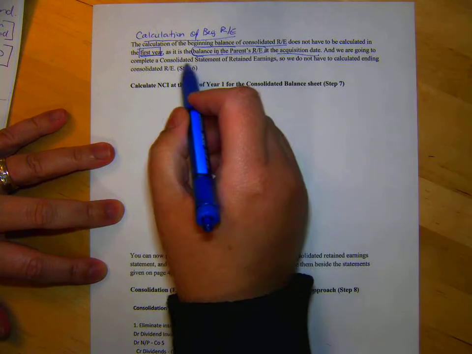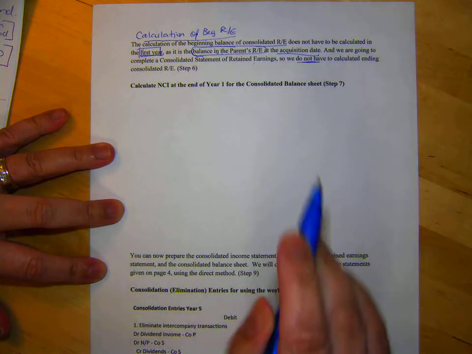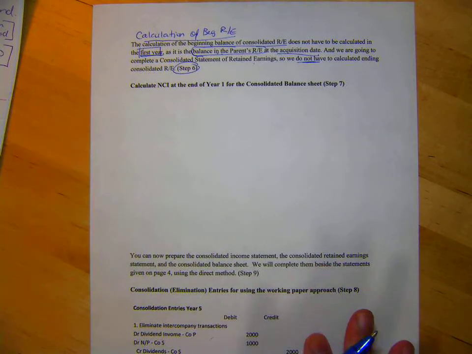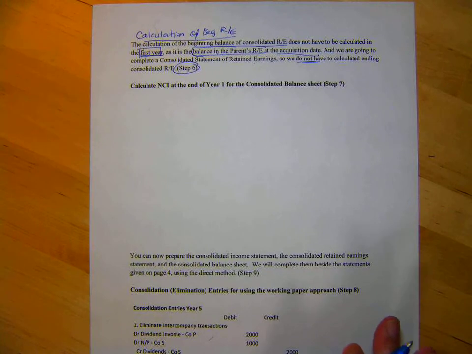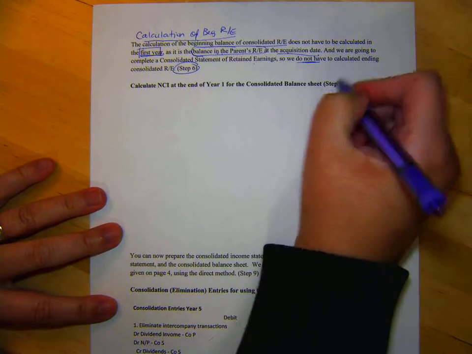And we're going to complete a consolidated statement of retained earnings, so we need to calculate ending consolidated retained earnings. And this is step 6. Okay, now we're going to calculate NCI at the end of year 1 for the consolidated balance sheet, which is step 7.